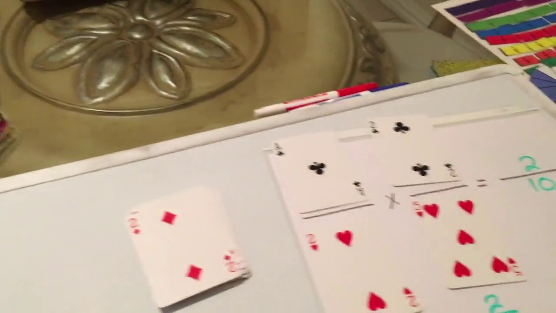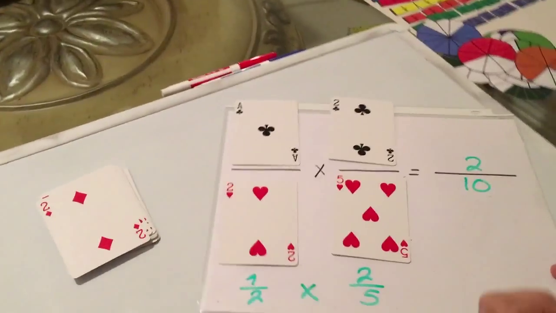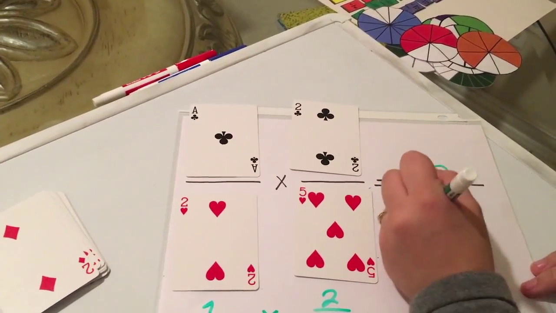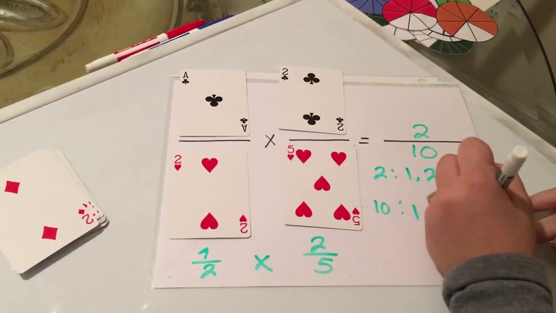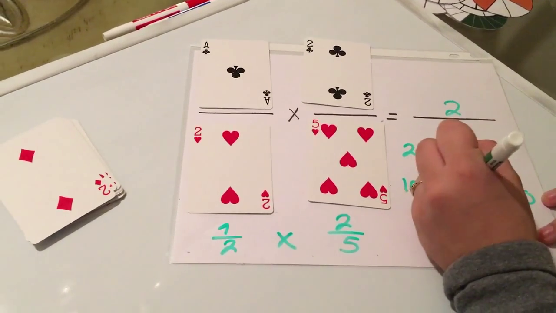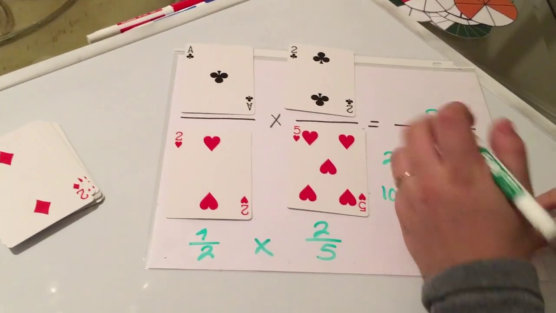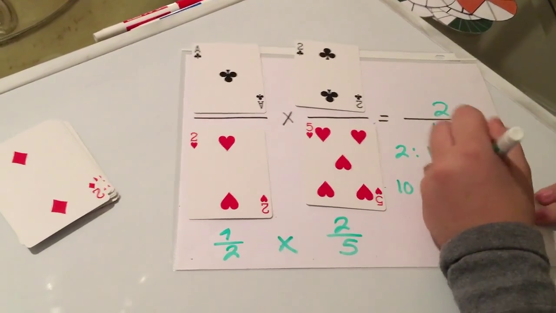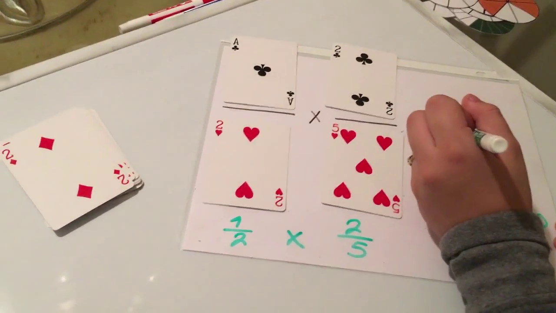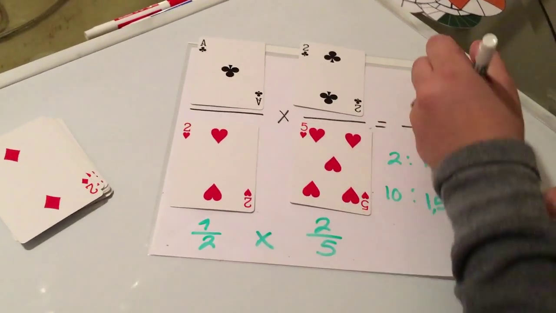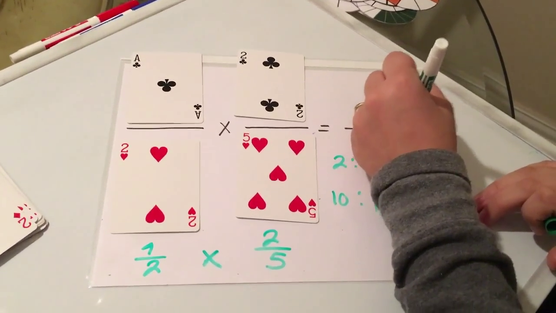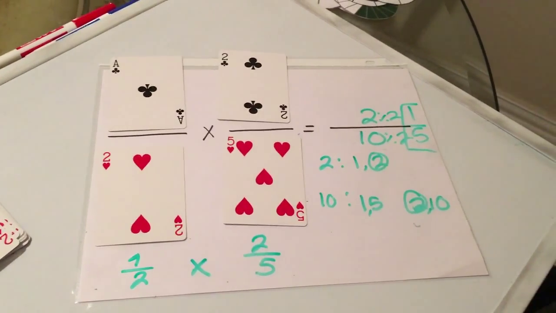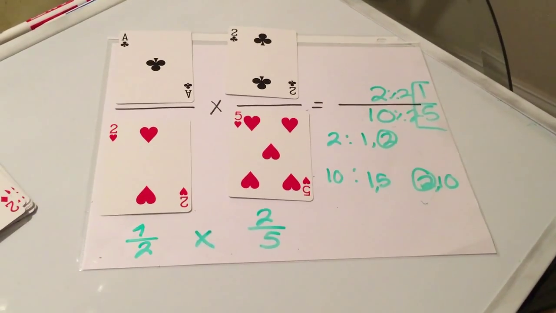Can we reduce that fraction? Yes. Okay. That is correct.